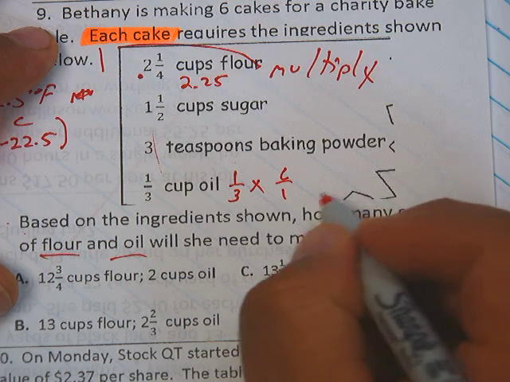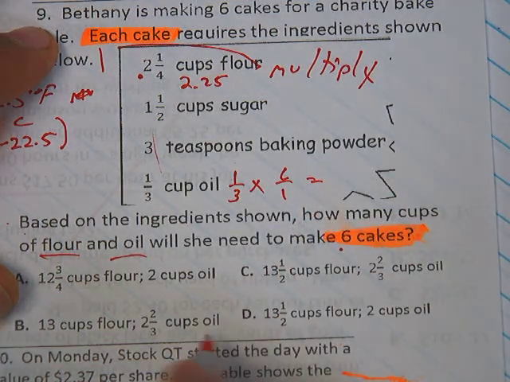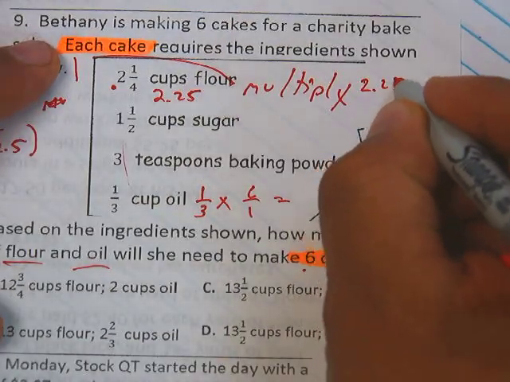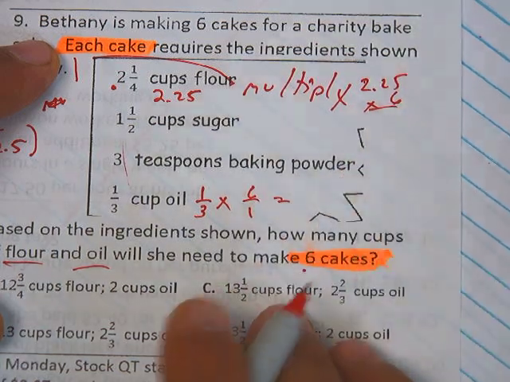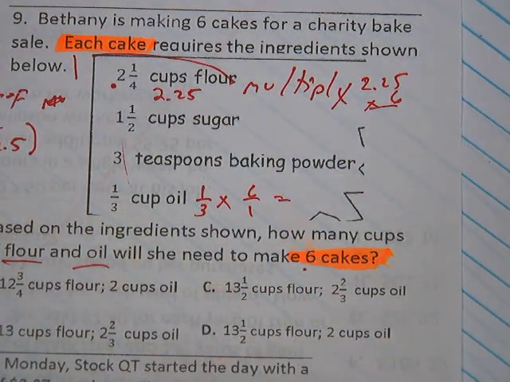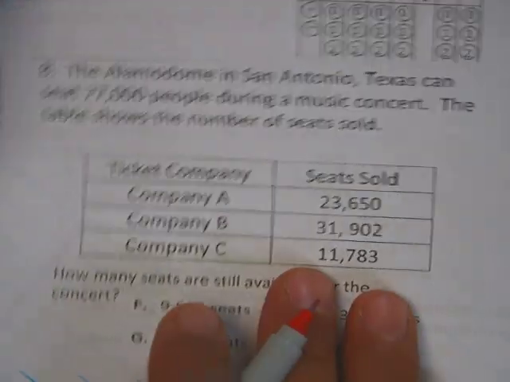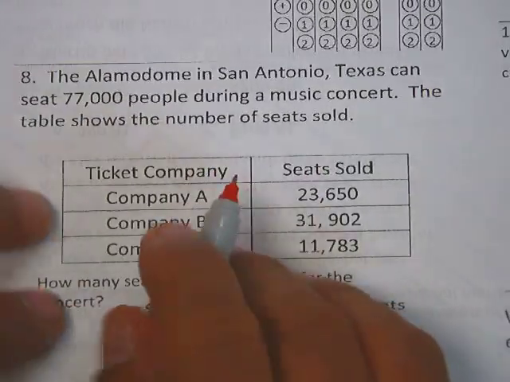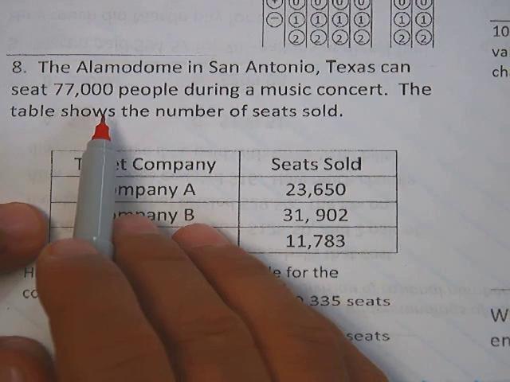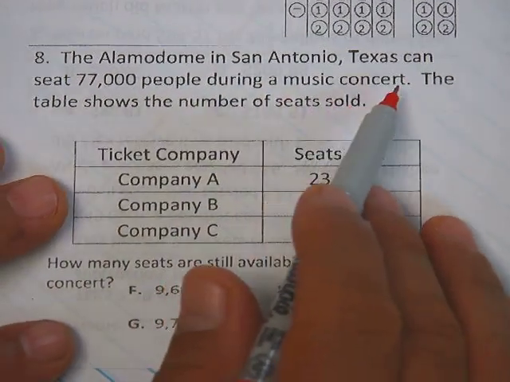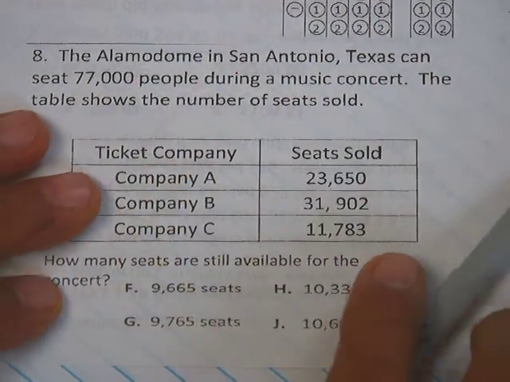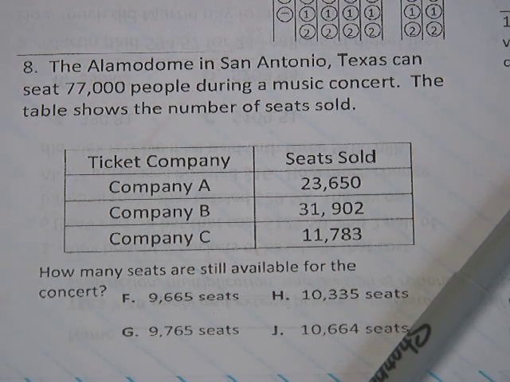Okay? So 6 times, then multiplying. 6 times, okay, what are you looking for? Flour and oil. Okay, so look at flour. Convert this to a decimal. That's 2.25. And then this is 1/3. 1/3 times, okay, well, 6. 6 over 1. Multiply that out. And this one, 2.25 times 6. And you'll get your answer.